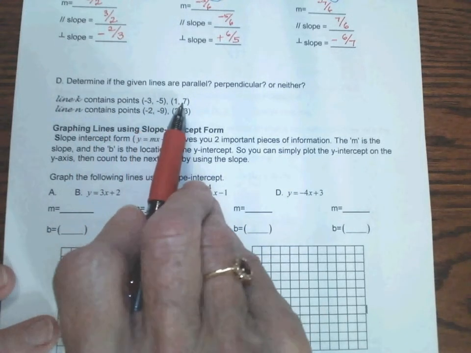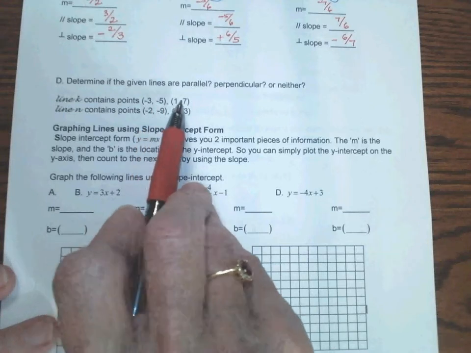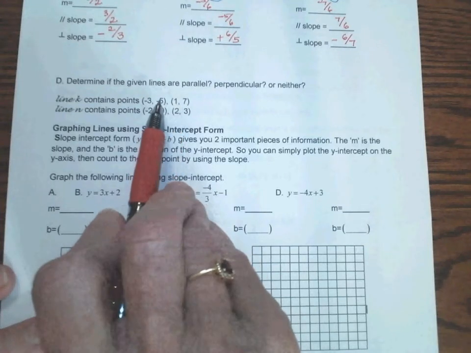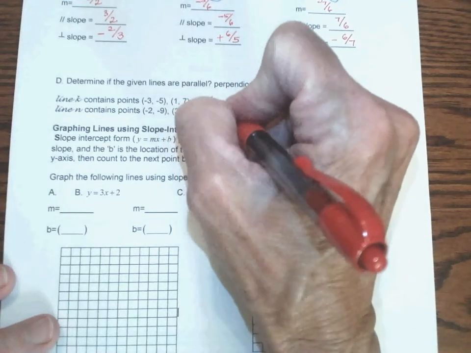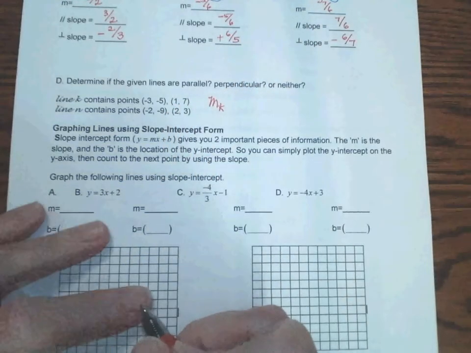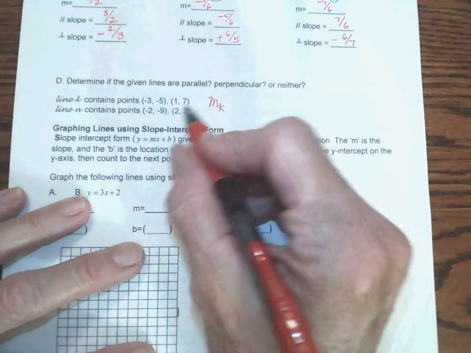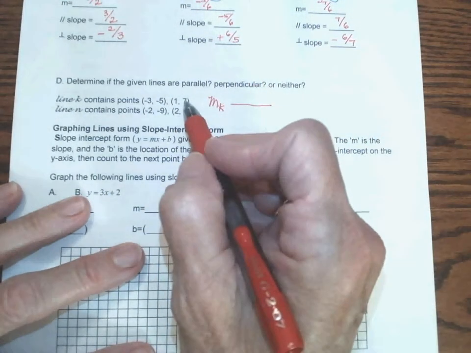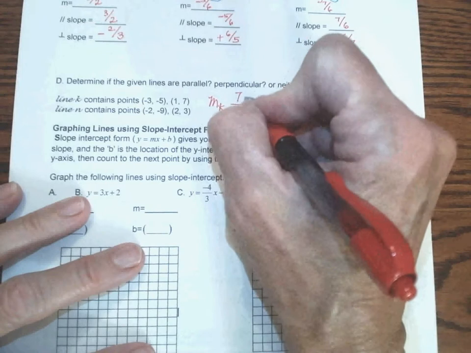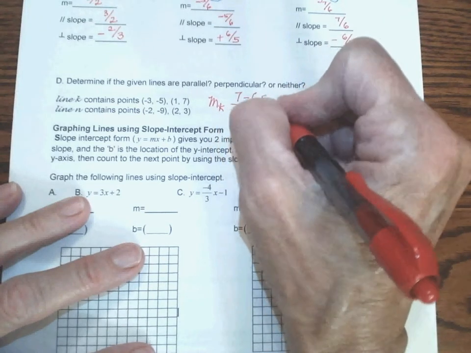Now, one of the problems asks you to determine what's happening with these. So what you need to do is use your slope formula, and we're going to find the slope for the first line. So I'm going to write m, but I'm going to write a little k beside it. So I'm going to find the slope of line k. I'm going to use my formula.